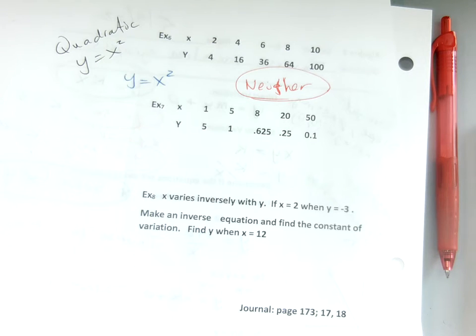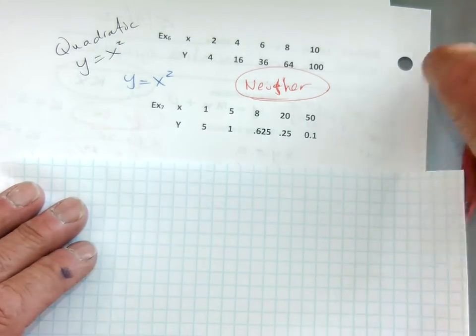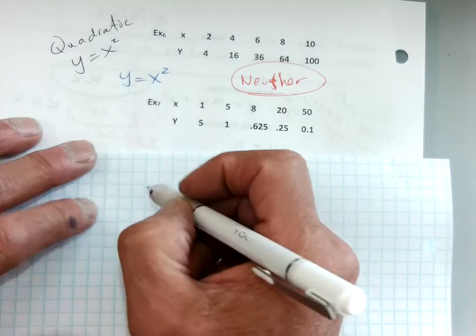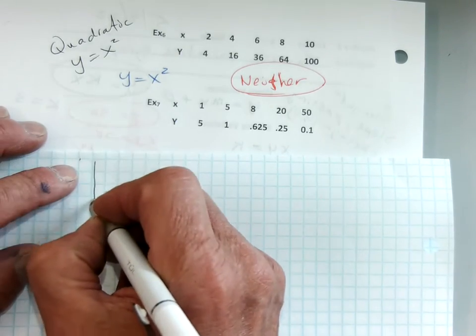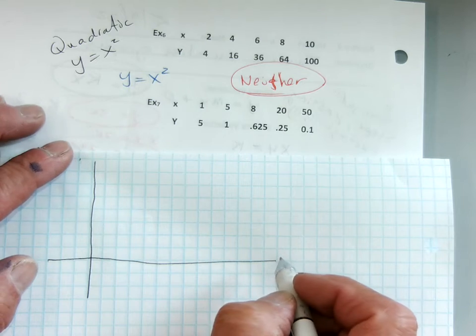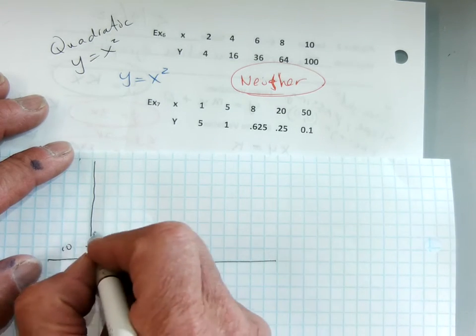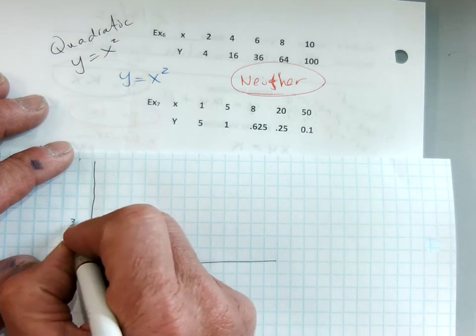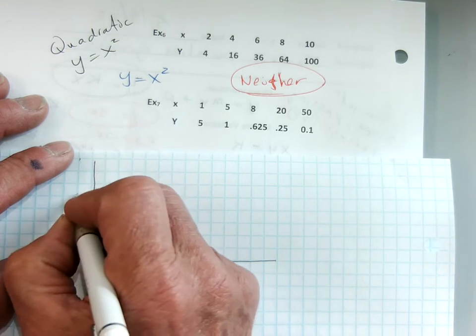Well, I'm going to try and graph it. Number 7. And I might have to go up to 50. Let's see. 10, 20, 30, 40, 50.